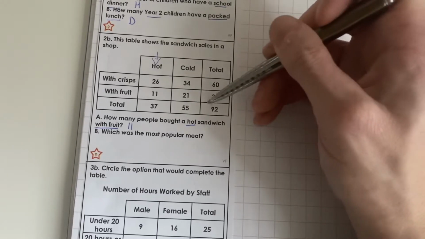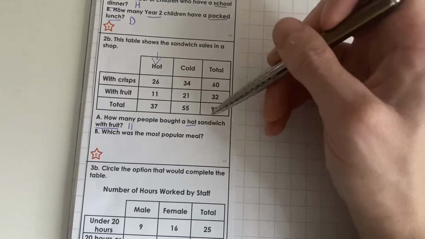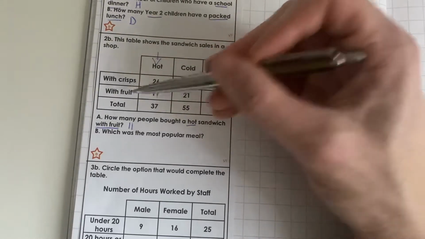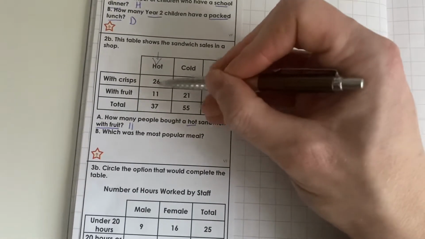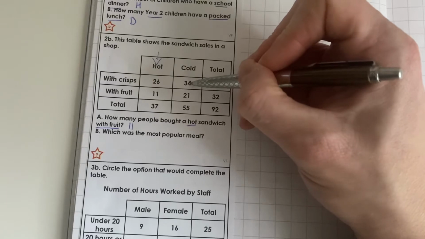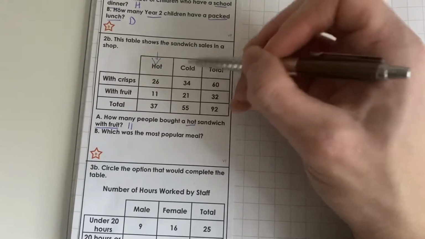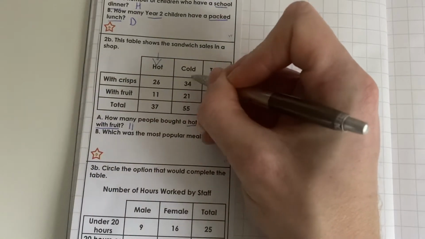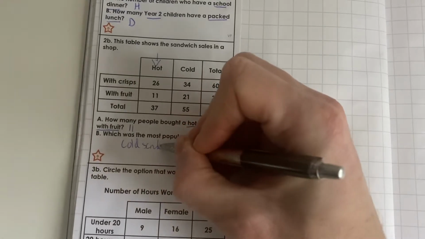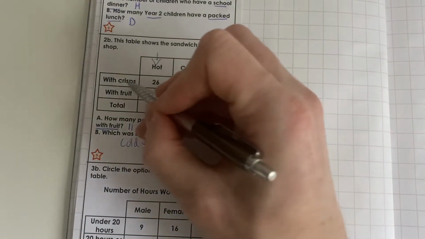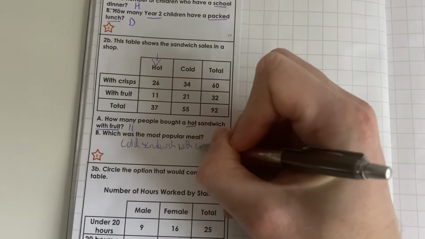And this number here tells us how many sandwiches were sold all together, without it being with crisp or fruit. So we need to look at these 4 boxes here and see which is the greatest number. And we can see that the largest number is 34. So cold sandwich, because it's in this column, 34, with crisp, because it's in that row, was the most popular meal.